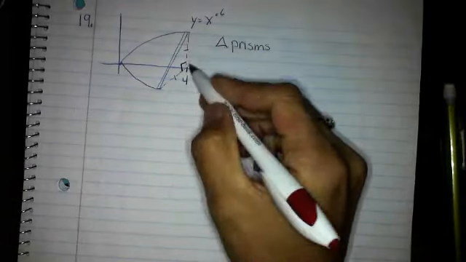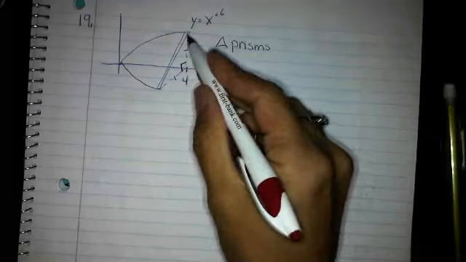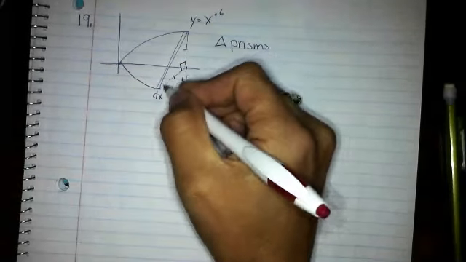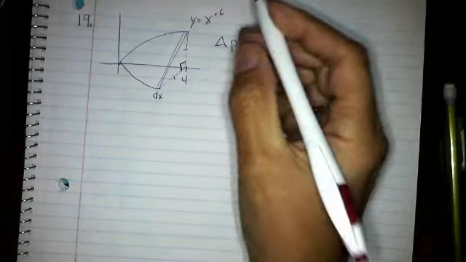Okay. So our pieces are triangular prisms, just like a cylinder, where the base is an isosceles triangle. So we need the area of the base times the height. The height is your dx here. And the area of the base is just the area of a triangle.